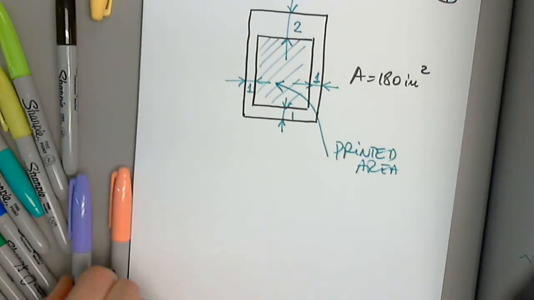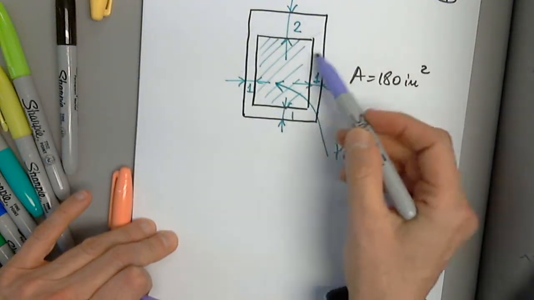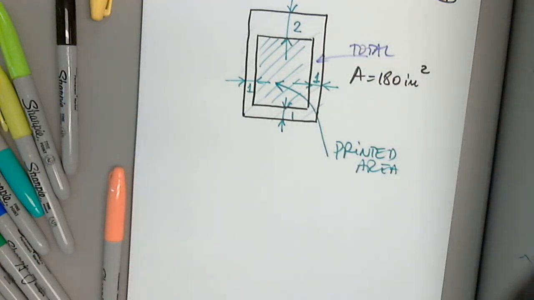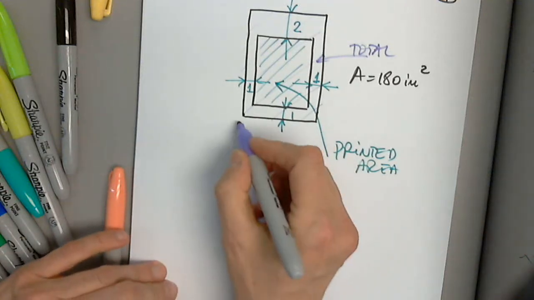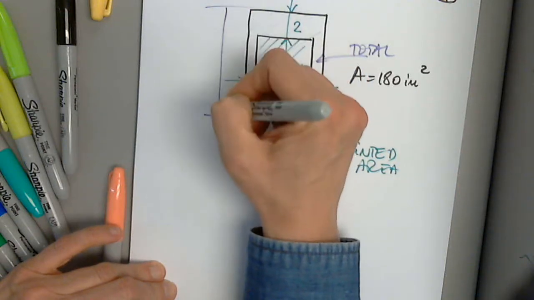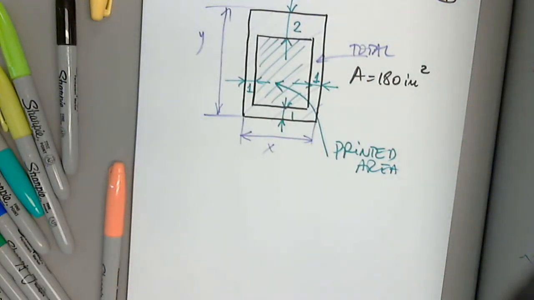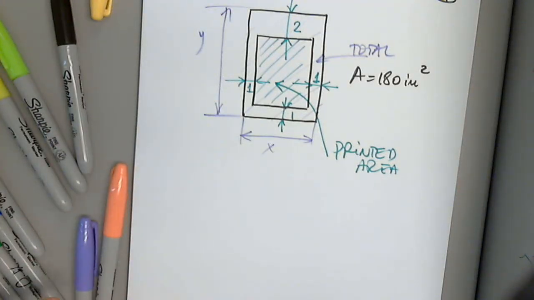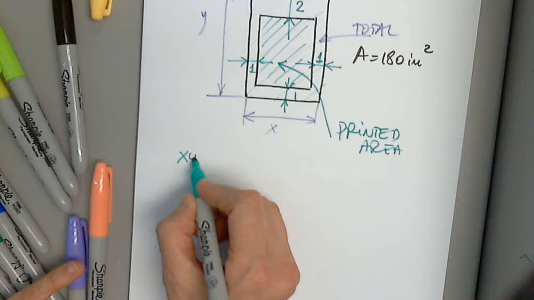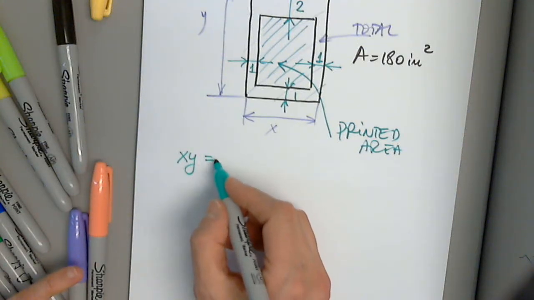We know that the total area of the poster is 180 squared inches. We don't know length and width. We have no idea. So this is X, this is Y. And we know one thing for sure without even thinking. What? That X times Y is 180.